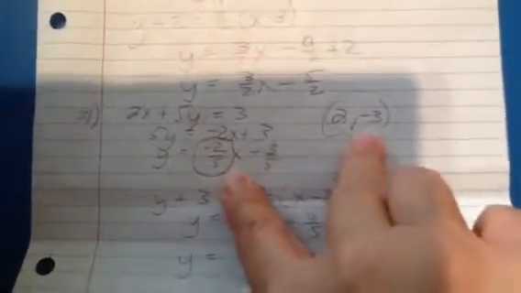In problem 31, this is where we have a point and a line parallel. So in this point in the line parallel, what we want to do is find out what the slope is of the parallel line, and it happens to be -2/5. I don't care about this b, I just need this slope. Now I have this point. So I'm going to plug into the point slope formula and get that y equals -2/5 x minus 11/5.